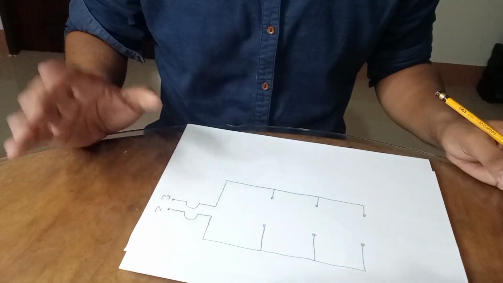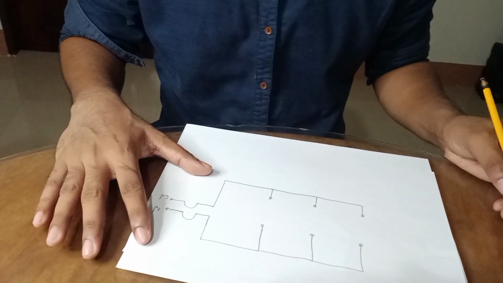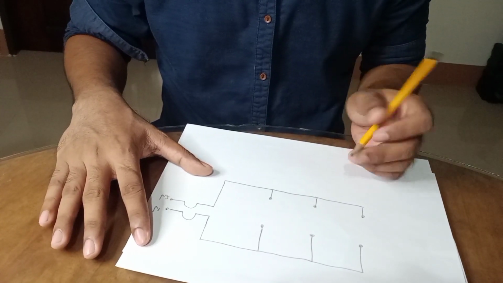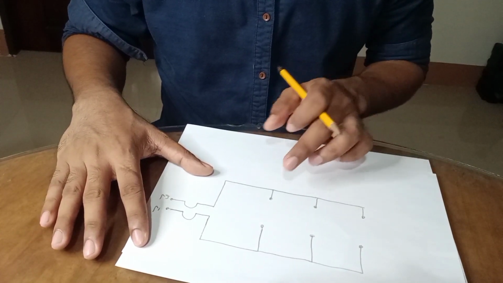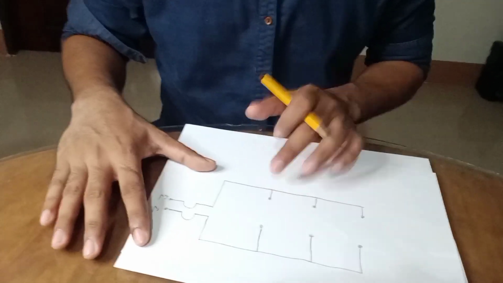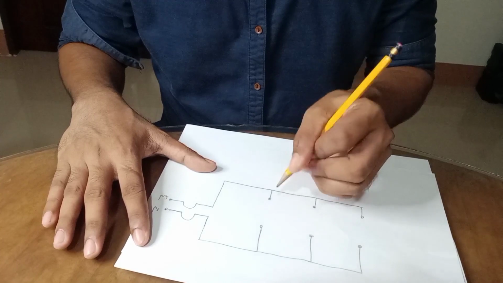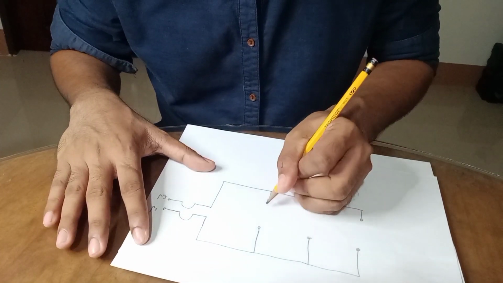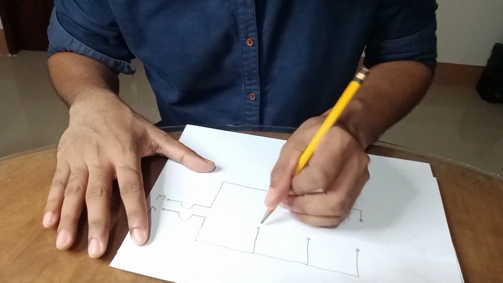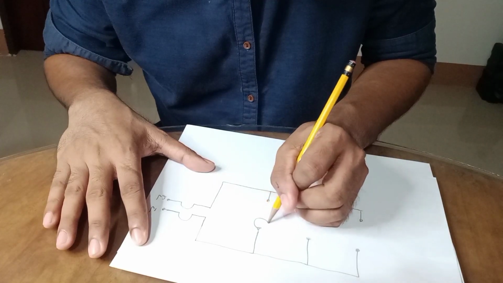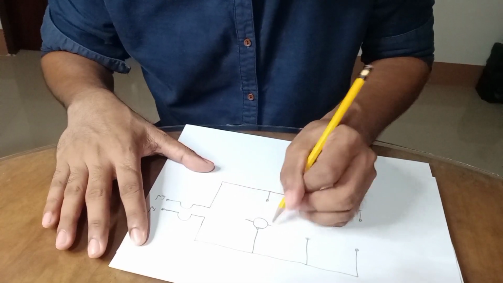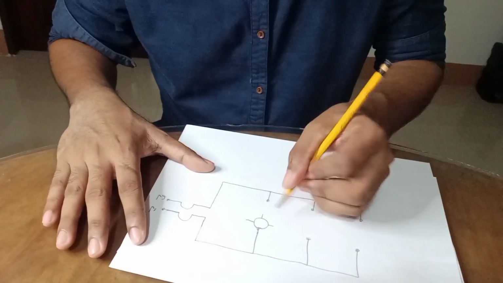Then procedure number 3, remaining terminals. The remaining terminals of bulb A and remaining terminals of switch A will be connected. Example: from the second terminal of the bulb, draw the symbol of an incandescent lamp. This is the symbol for incandescent lamp.